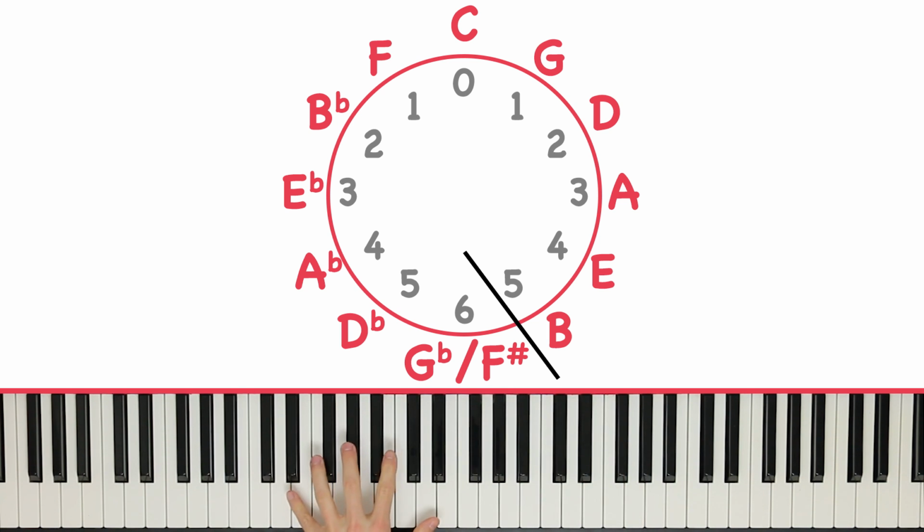So in the next lesson, I'm going to be teaching you how to use the circle of fifths to find major chords. So I want to invite you to watch that as well.